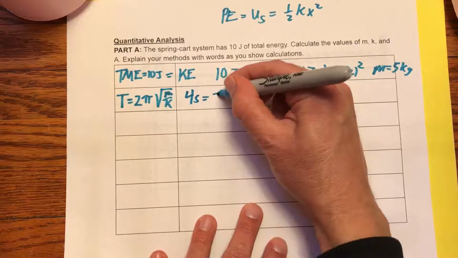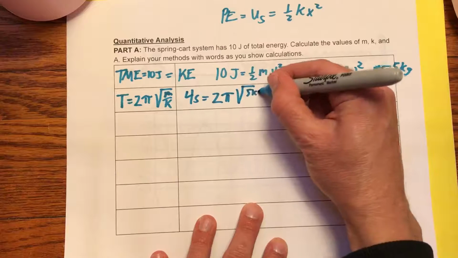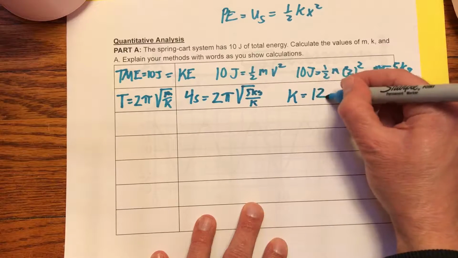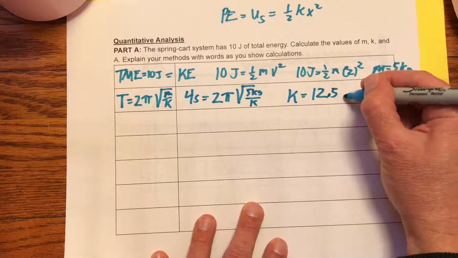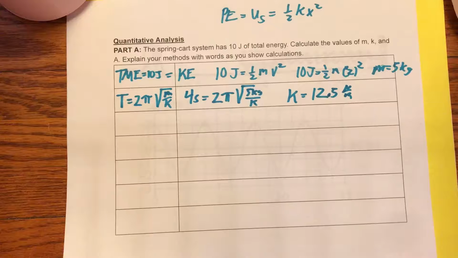So we plug that in: 4 seconds is equal to 2 pi square root of 5 kilograms over k. Do your algebra, solve for k, and you'll get about 12.5 newtons per meter. Not exactly, but let's round it off. So now we've got the spring constant.